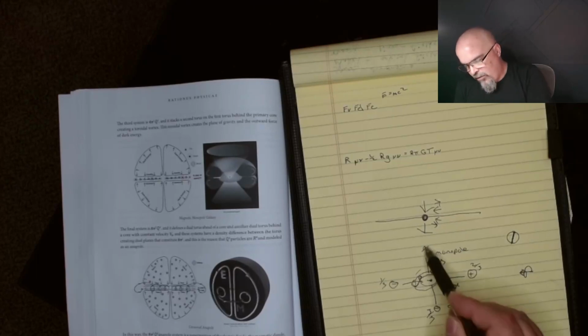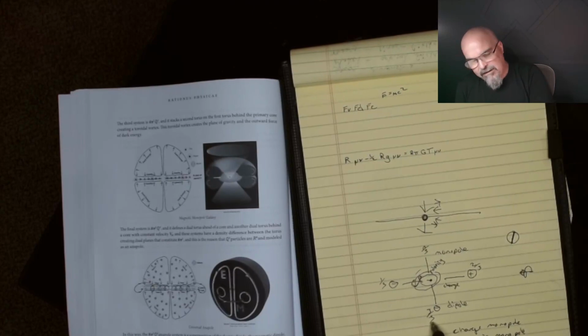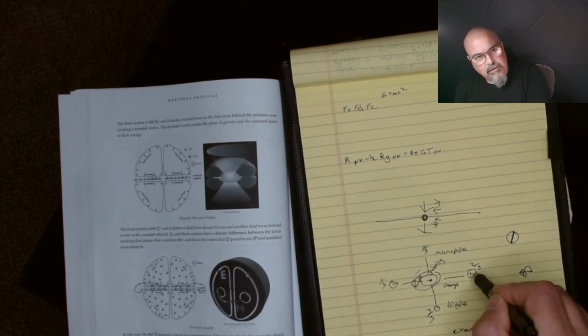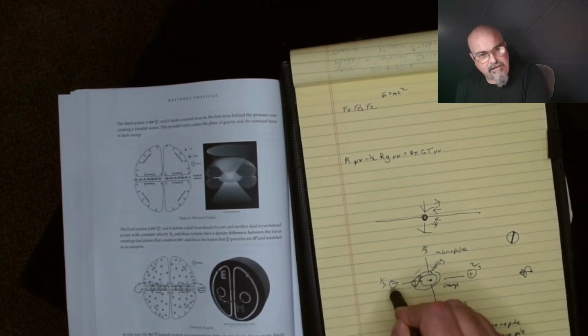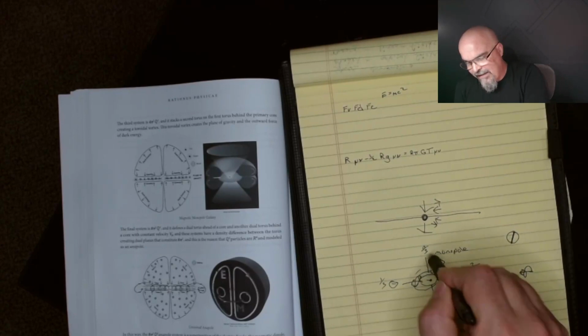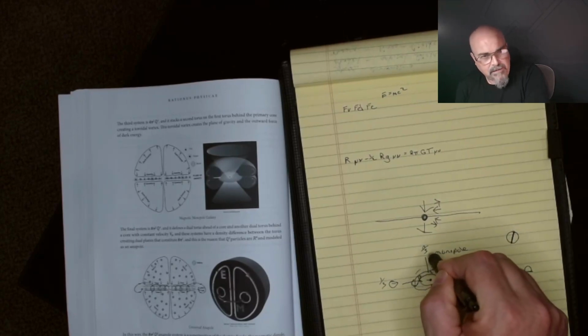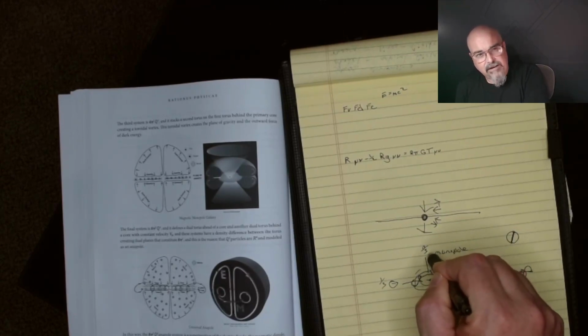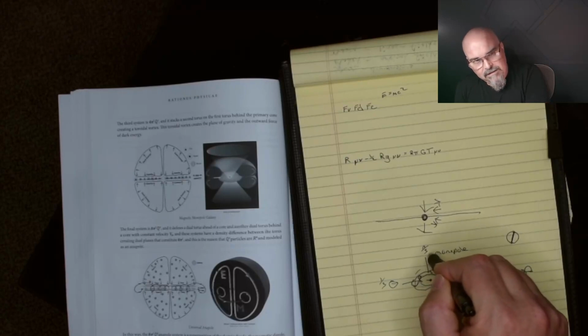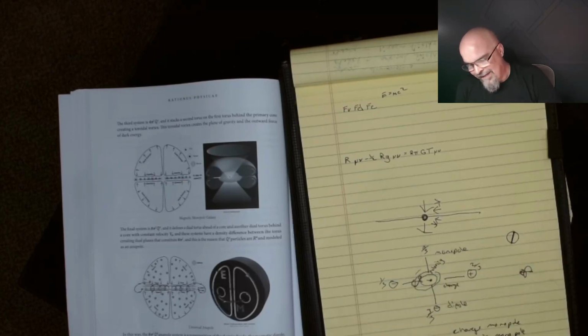So this is the orbitals and the forces. Right? The star has gravity and charge. The outer planets have charge but no gravity. The inner planets have gravity but almost no charge. And the moons, the magnetic monopoles, have neither charge or gravity. And that's it.